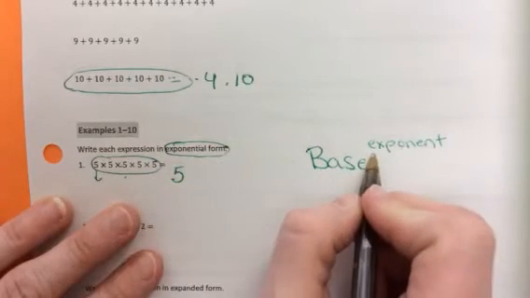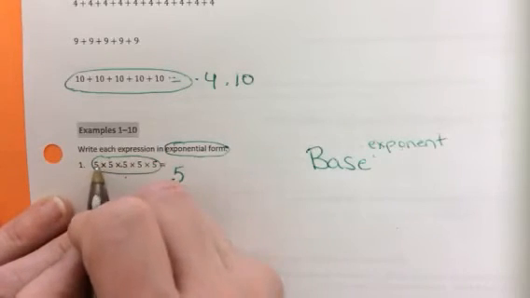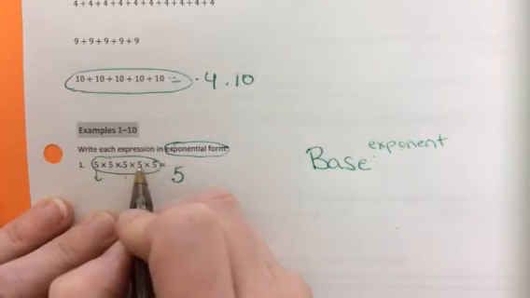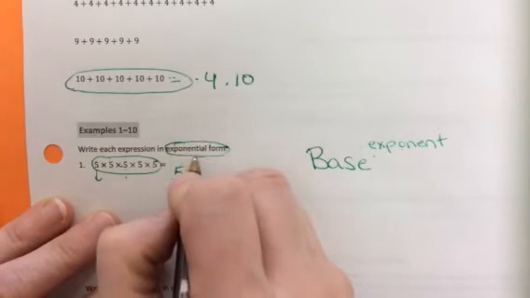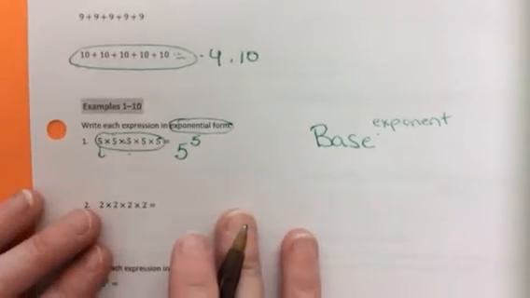The exponent tells you how many times you're going to repeatedly multiply your base. So in this case, 1, 2, 3, 4, 5. So this could be written as 5 to the 5th power. Let's try the next one.